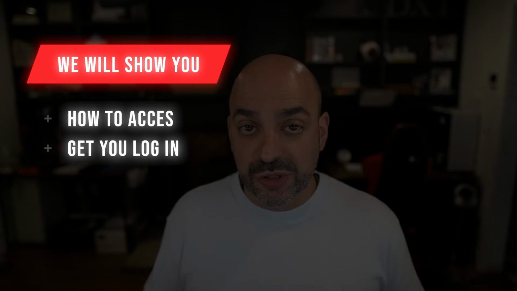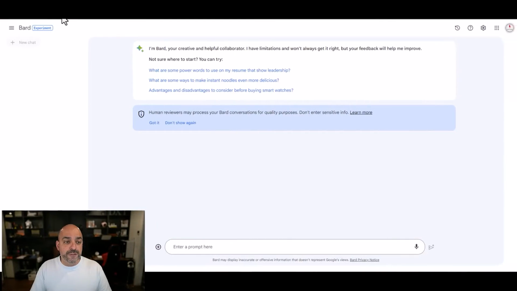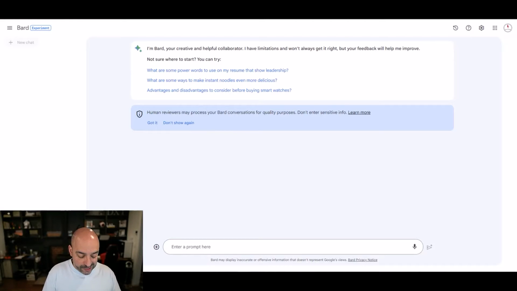But the first thing we're going to do is show you how you can access them and get you logged in so you can go ahead and try these free versions while they remain free and while they're experimenting. Let's go over to Bard first. So all you have to do to go to Bard is honestly just Google Bard.